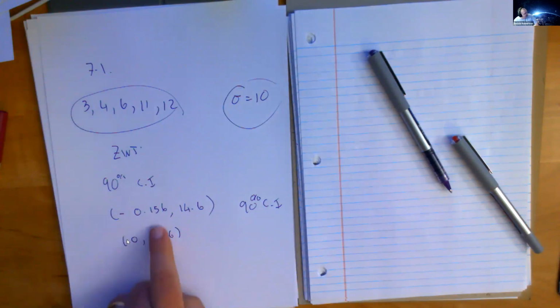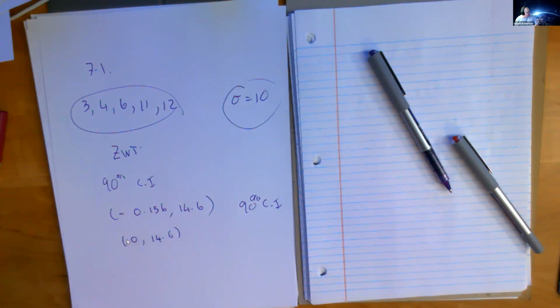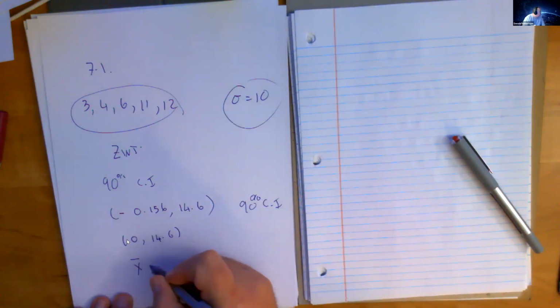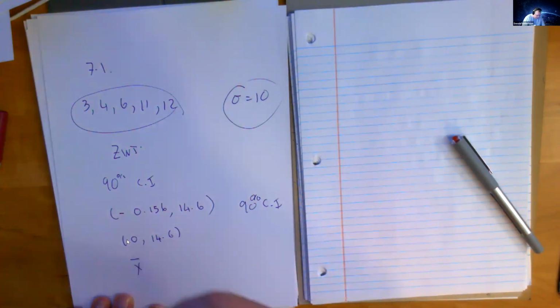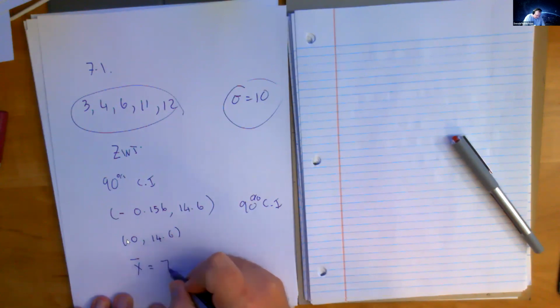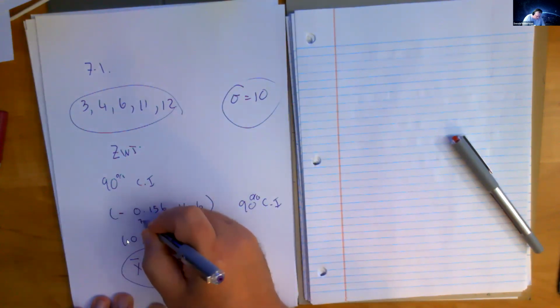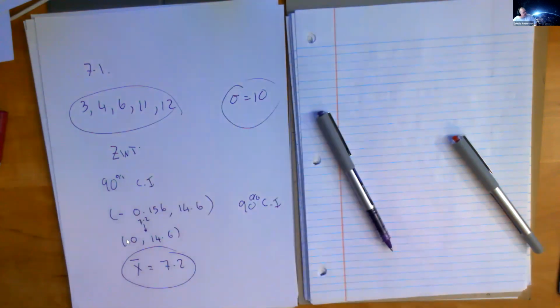Do you see that negative doesn't make any sense in the context of this question? So basically, babies up to 14.6-year-olds, somewhere in that range is the average age of kids at this church club. The mean is about 7.2, which is pretty much right in the middle there, as we did expect.